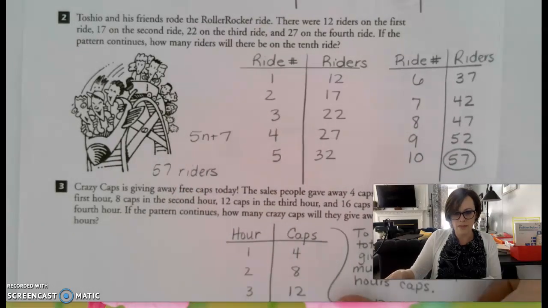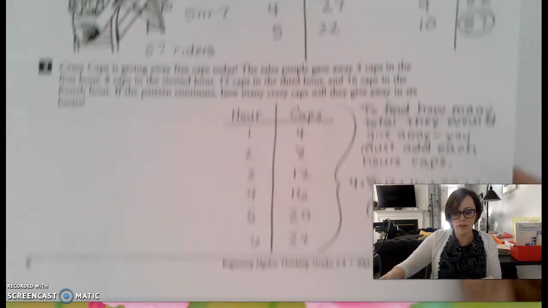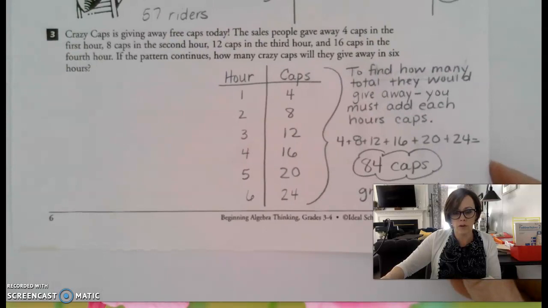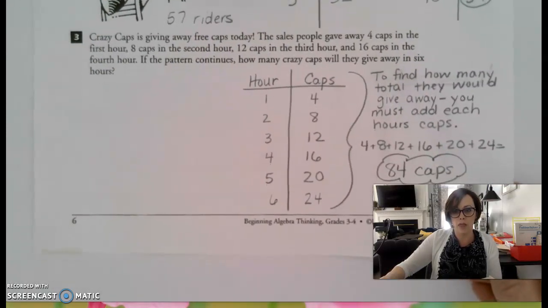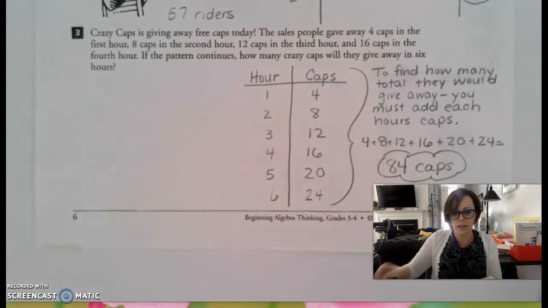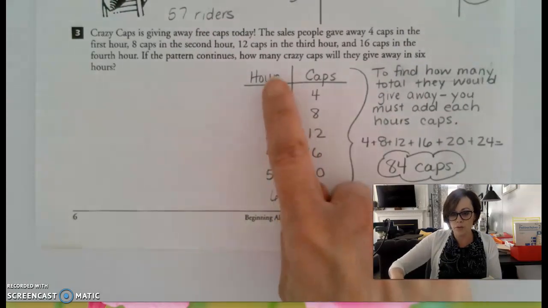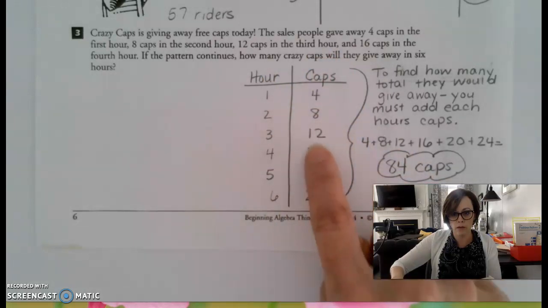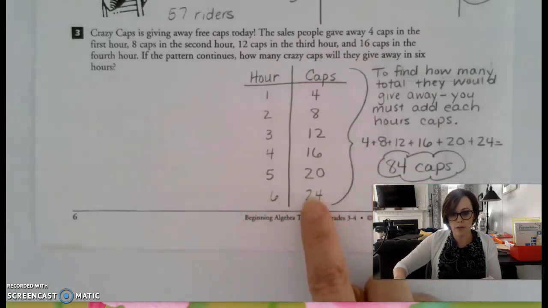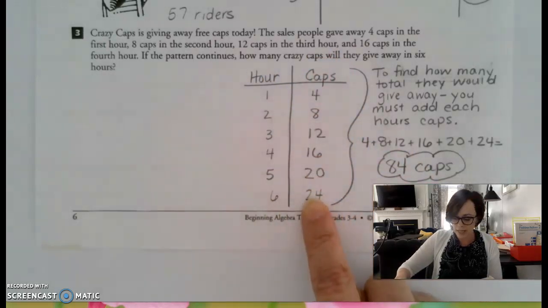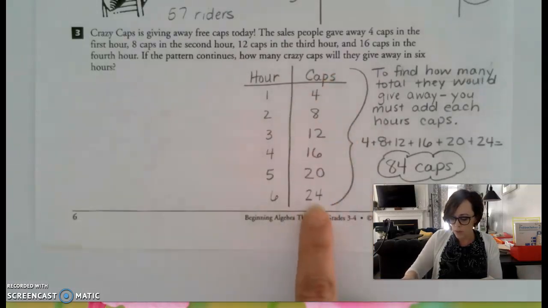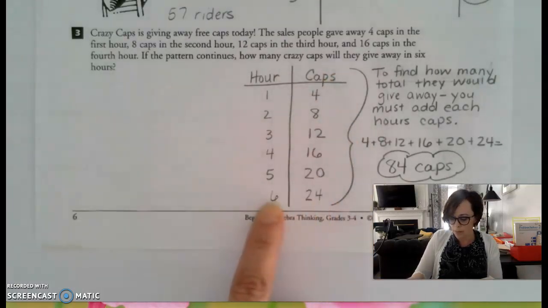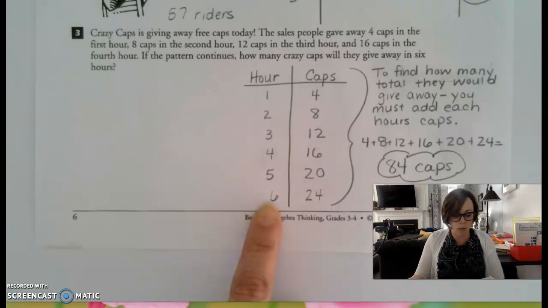Okay? And then this last problem was even a little bit more difficult. It actually added in a 3rd step, which the others did not have. I had to make a table and fill in myself all the way down, look for my pattern. I did get that there were 24 caps all the way up to the 6th hour.